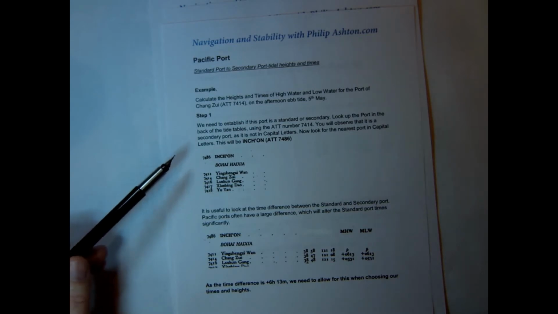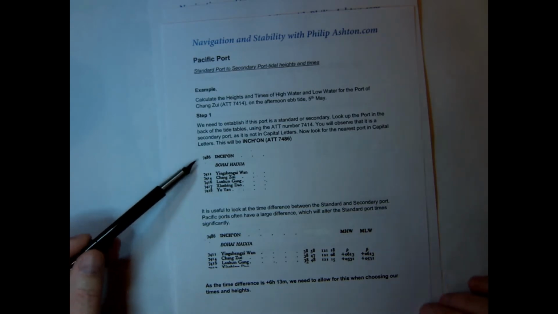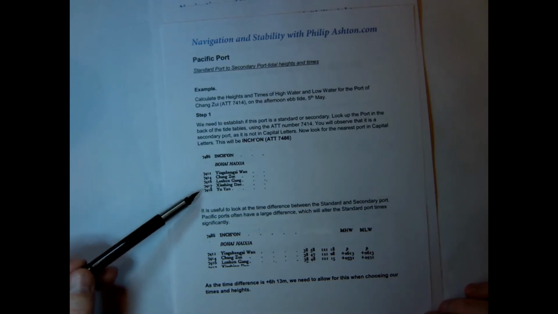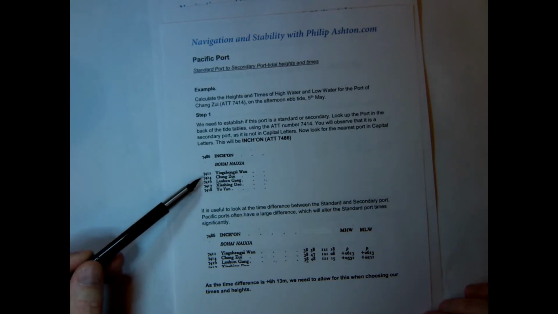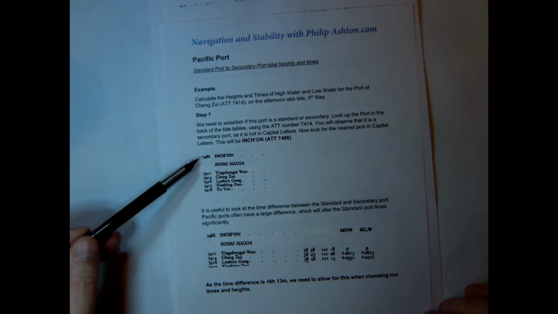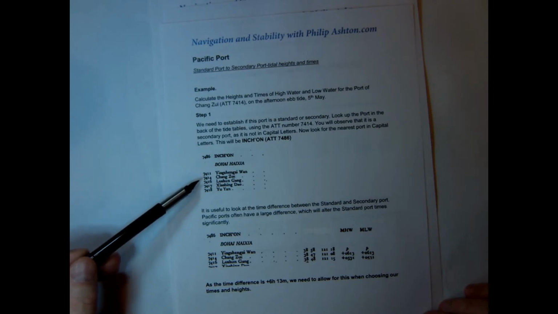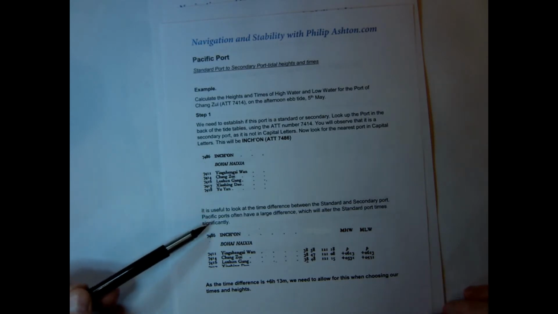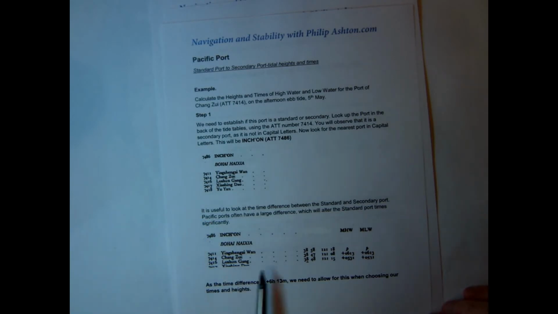Obviously in this example it's secondary, but just to see how we do that, we go into the back of the tide tables, we find Changzhou with the ATT number, and we see that it is not in capital letters. And the nearest port in capital letters is Incheon, therefore Incheon will be the standard port to Changzhou as the secondary port. At this point, because it's a Pacific port, it's often useful to look at the time difference between Incheon and Changzhou, and we can see that it's plus 6 hours 13.